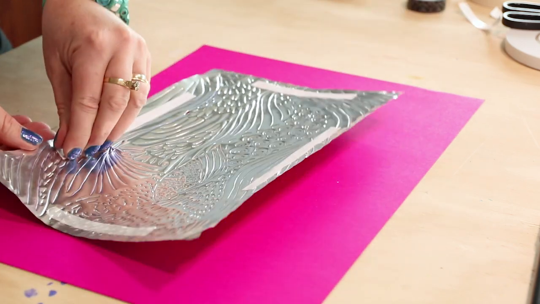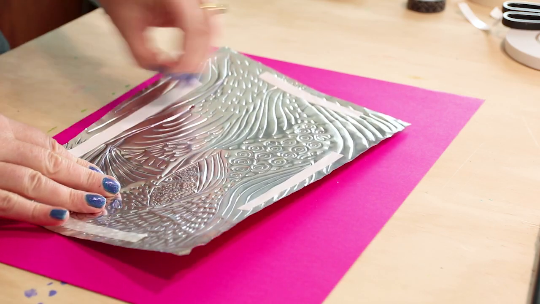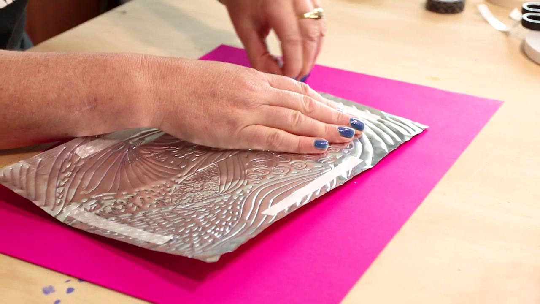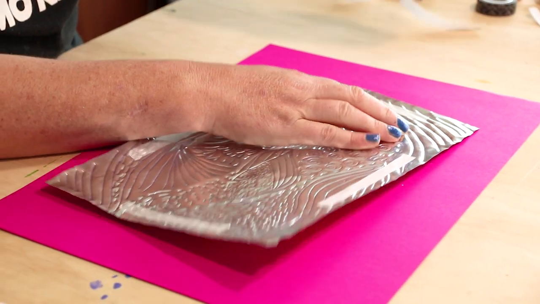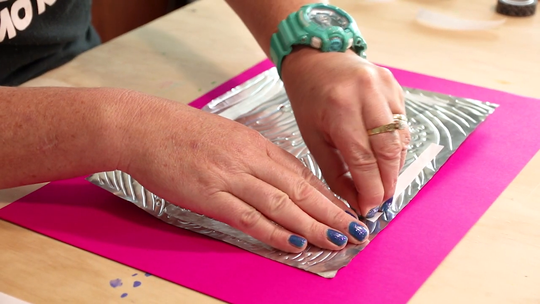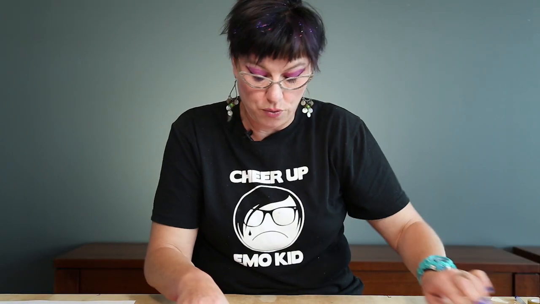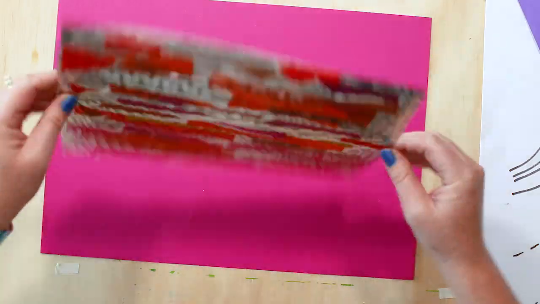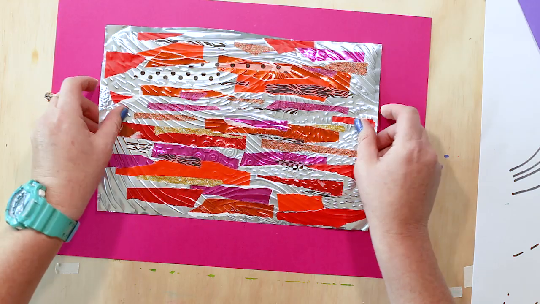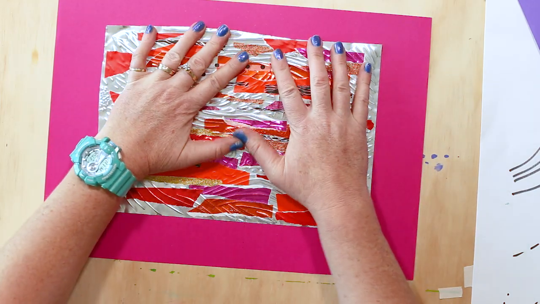There's 1. 2. So if the students choose the colour for the background themselves, you'll have all different colours. And pop that on. I'm just going to hold that for a few seconds while I talk to you.